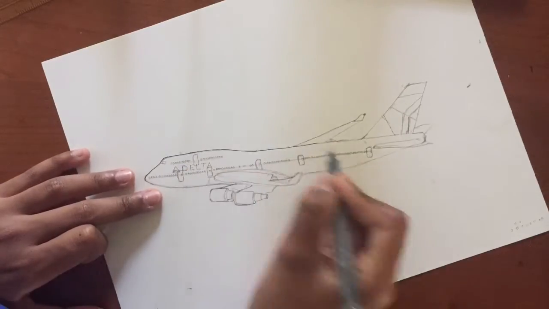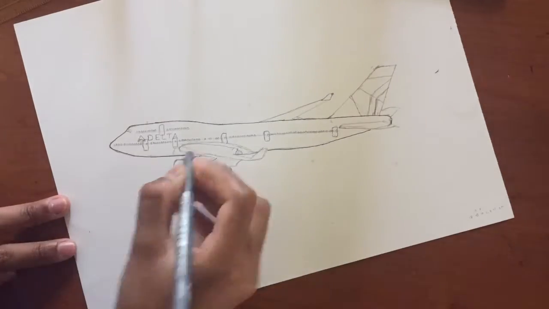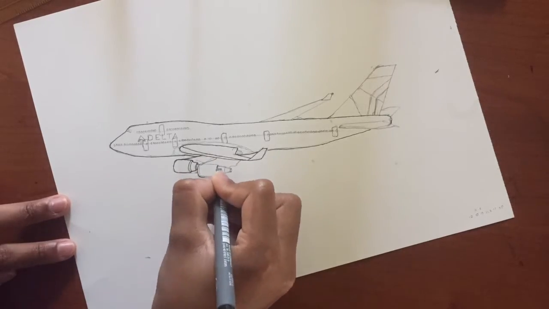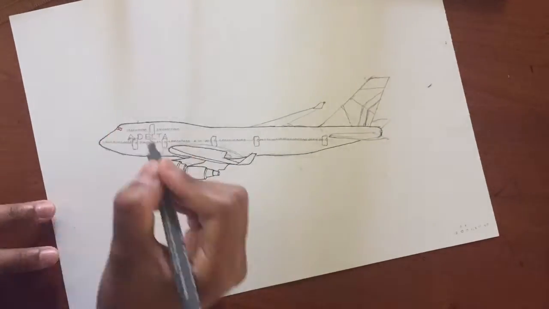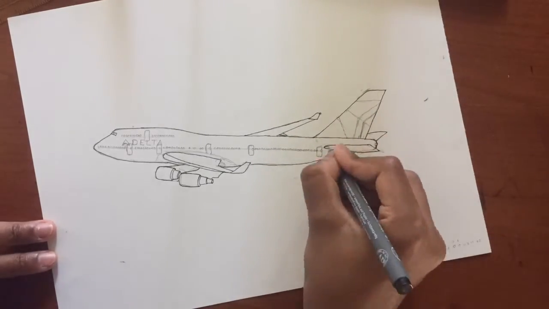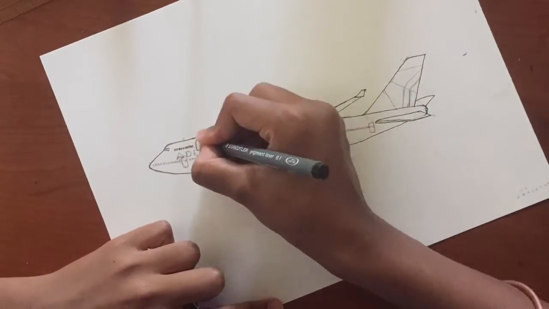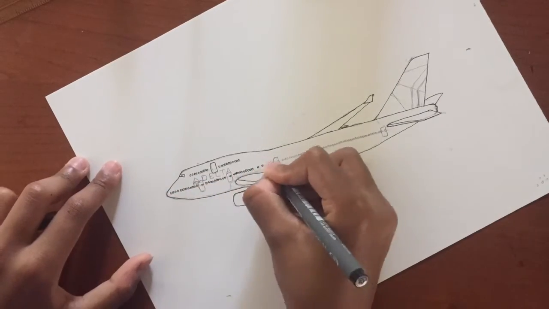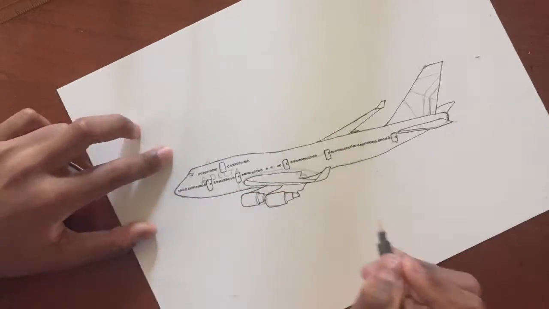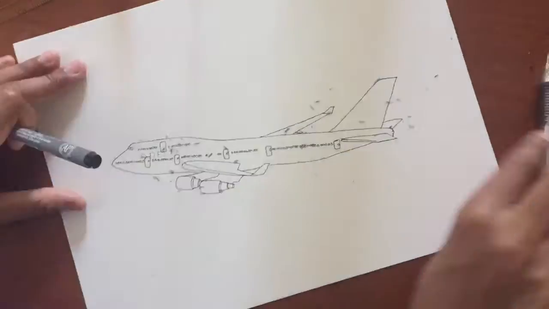I want to take the time to talk about my outlining process in more detail. I try to take great care to not go outside of the lines or deviate from the pencil lines that I've already drawn, because this can make the entire drawing look a little bit off. Even if one curve is slightly bent in one direction or the other, it won't look right.